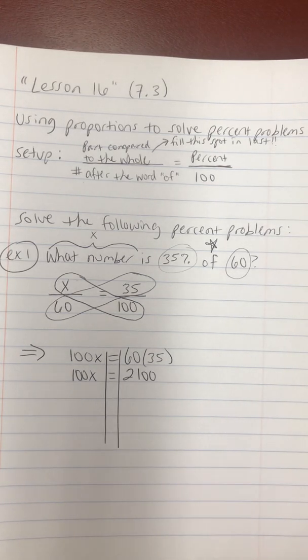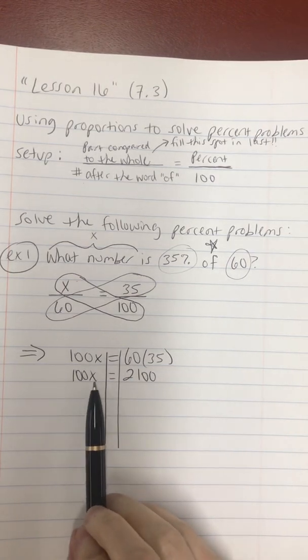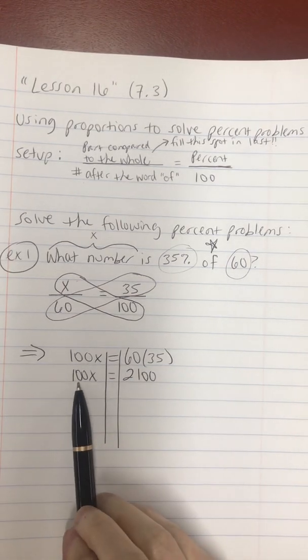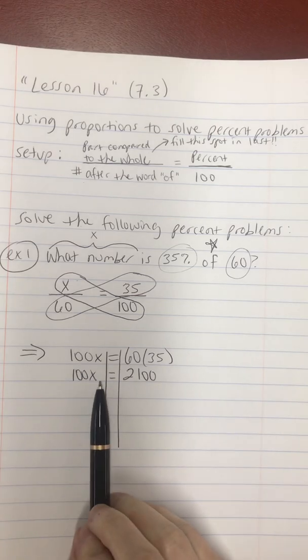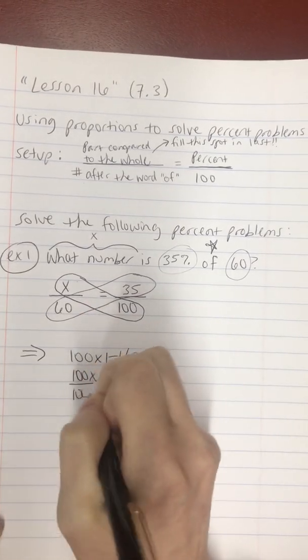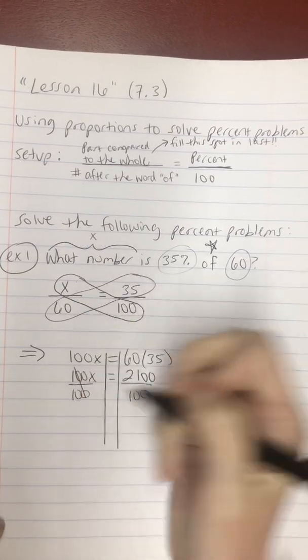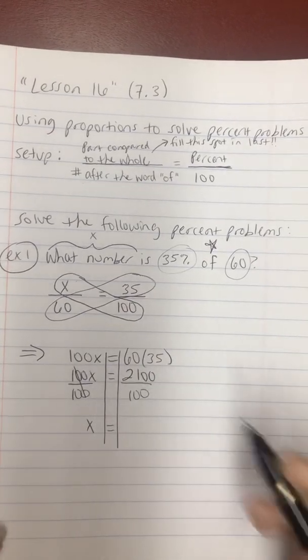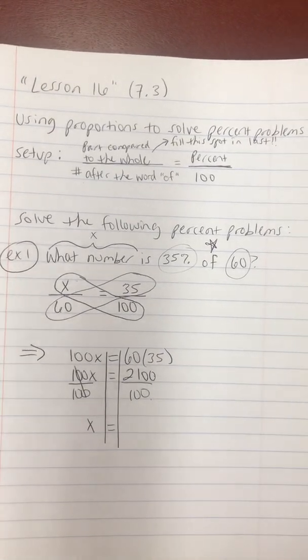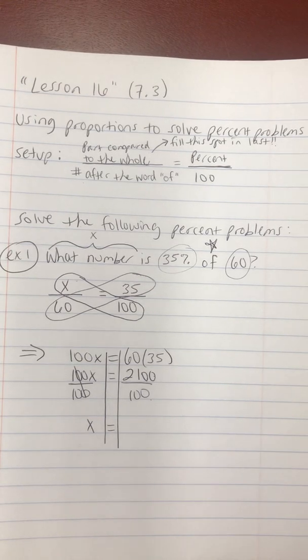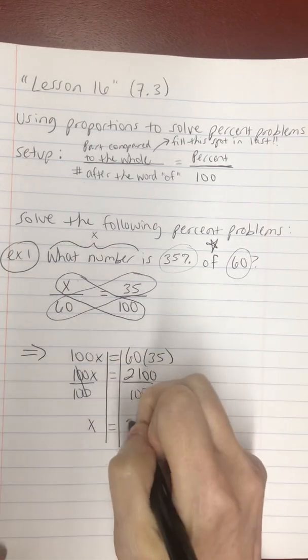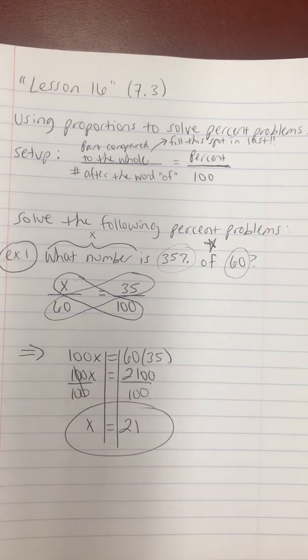Okay, then we have to get rid of this 100 that's attached to our x. And so the only way to get rid of a 100 when it's 100 times x is to divide. Divide by 100, cancel, and so x equals whatever 2,100 divided by 100 is. And so again, you could use your calculator, type it in, hit equals, and you get 21 for your final answer. And that is the correct answer, 21.